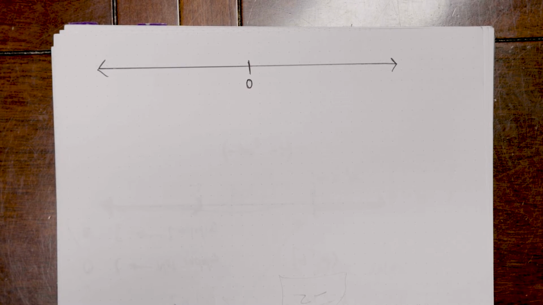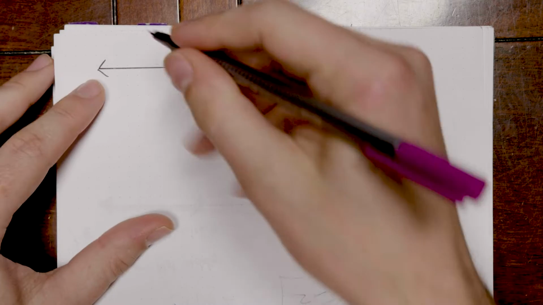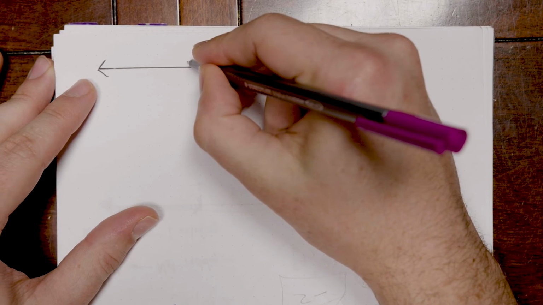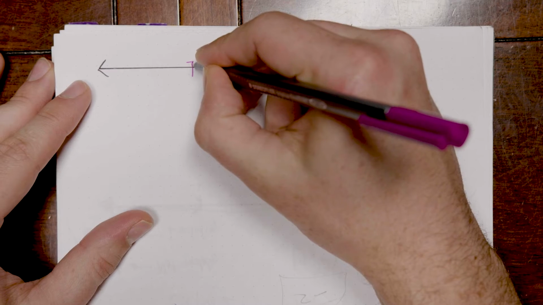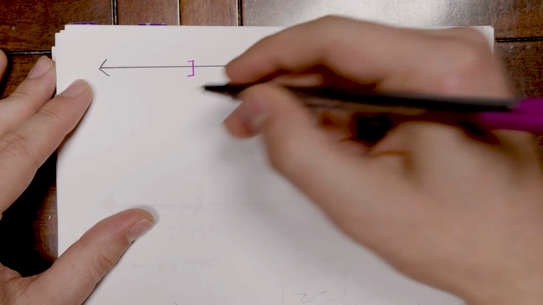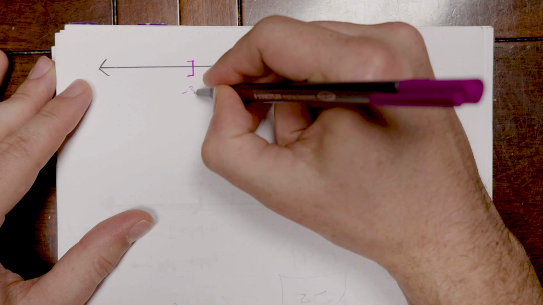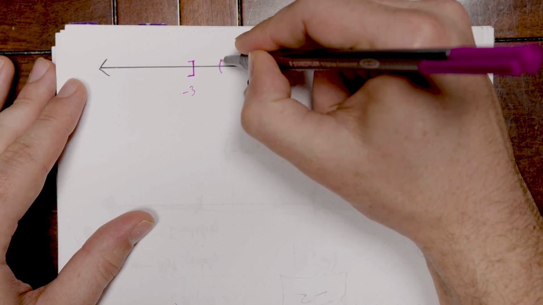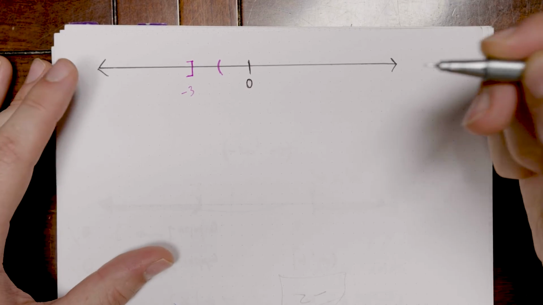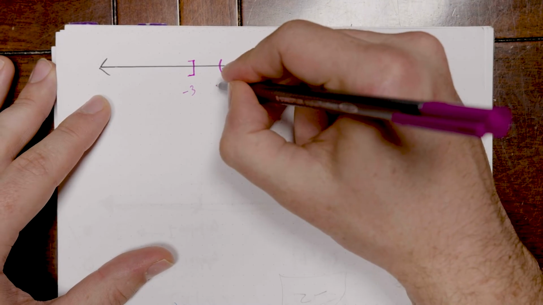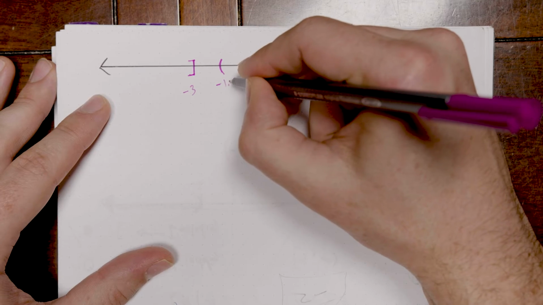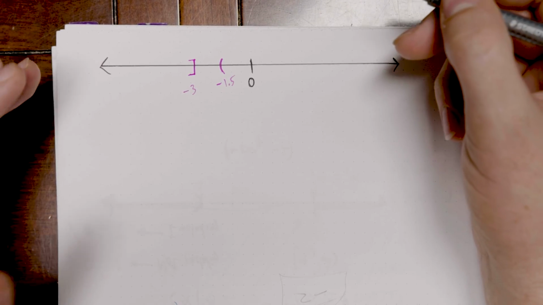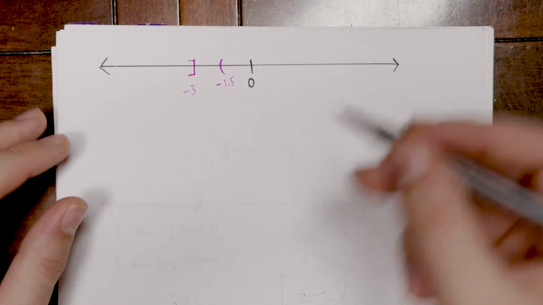So let's say we were given this, and we'll say including, and we'll label this as -3, and then over here we'll say not including, that's a parentheses, and we'll say -1.5. Not to scale, not really the point of what we're doing.